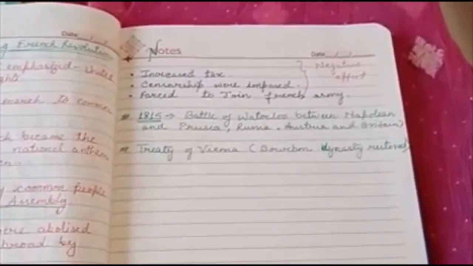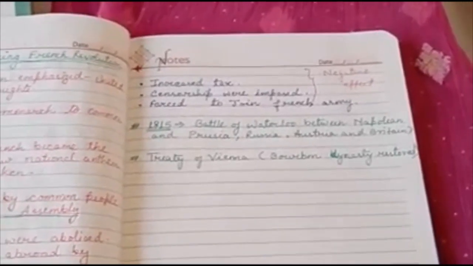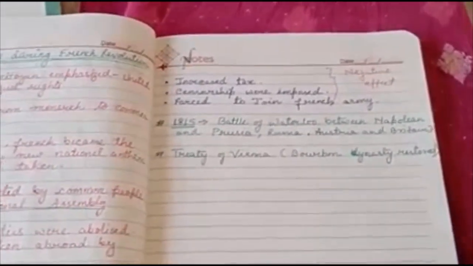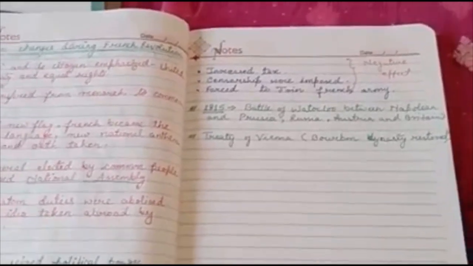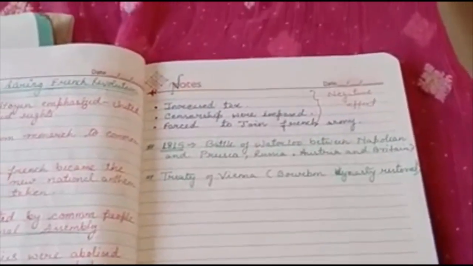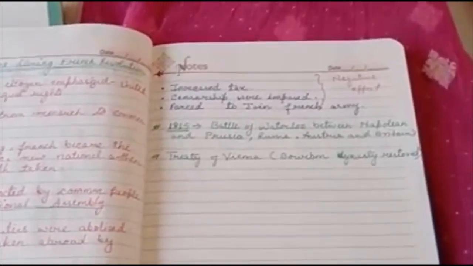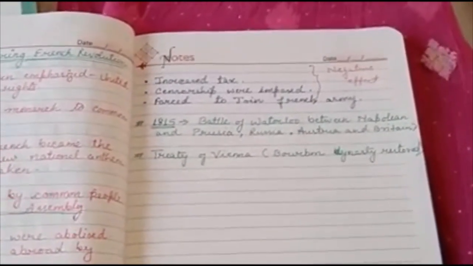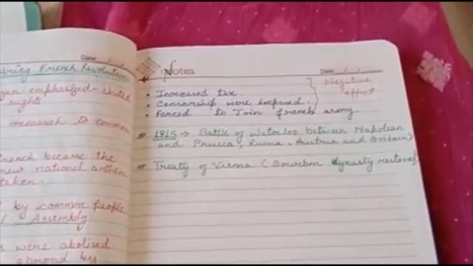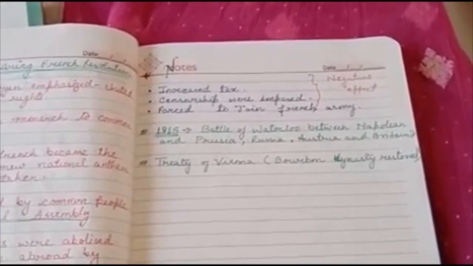That is increased tax. Censorship was imposed, which means if any person or newspaper criticized the Napoleonic system or Napoleon, he censored those matters, and then spread his own messages.